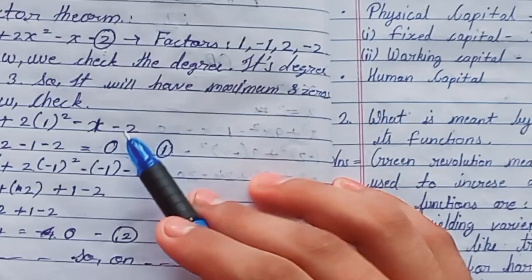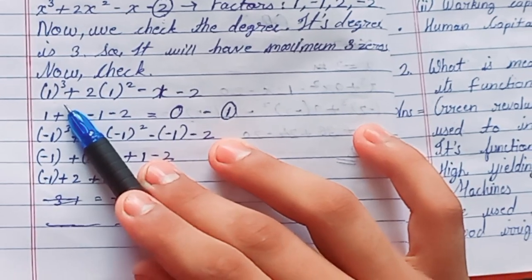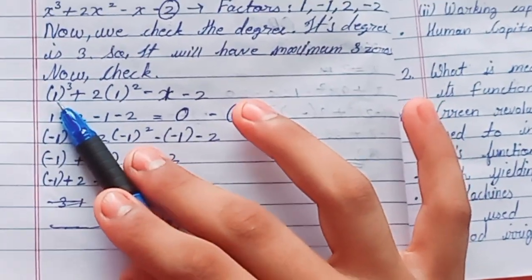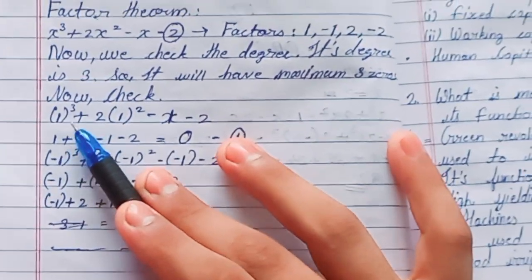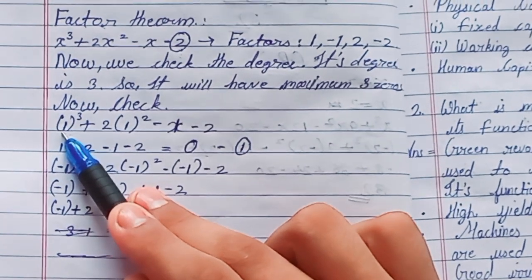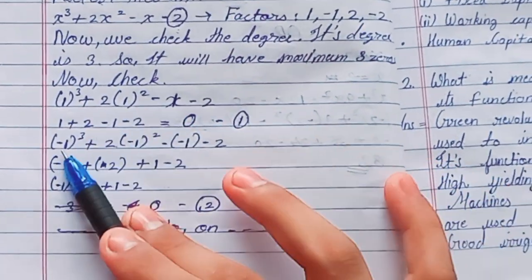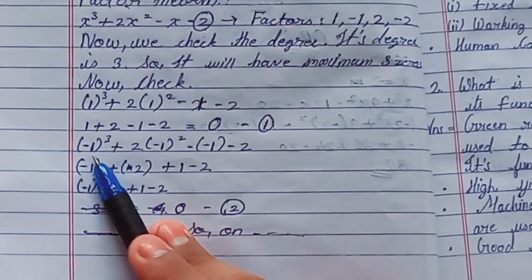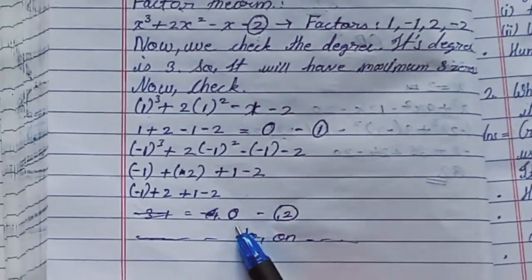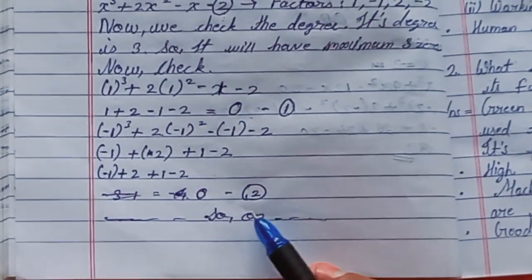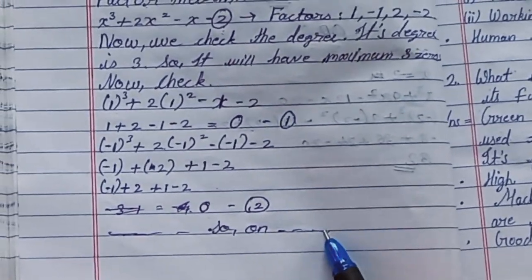Now we can check with the 2's factors by substituting 2's factors in the place of x. So first we can take 1. So if we substitute 1 in the place of x, we can get 0. So this will be our first 0. Then we can also check by substituting minus 1. So this can also be 0 and so on. You can find this in your notebook later. So this concludes our polynomial chapter.